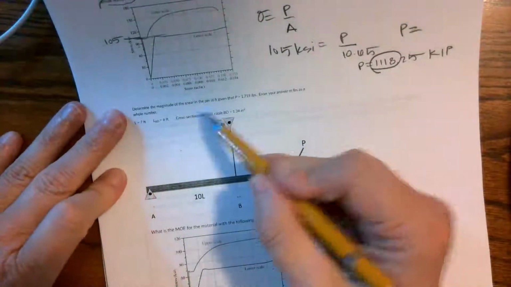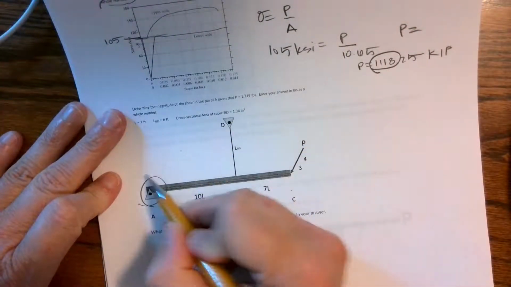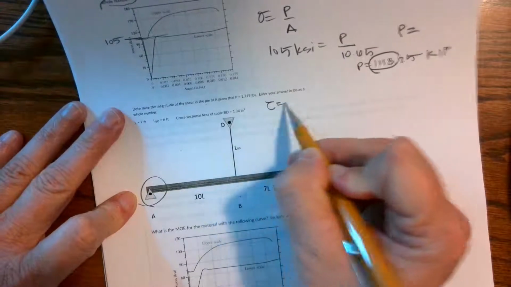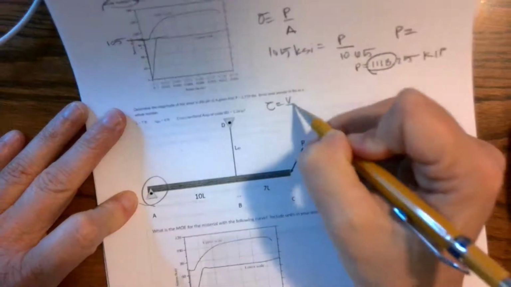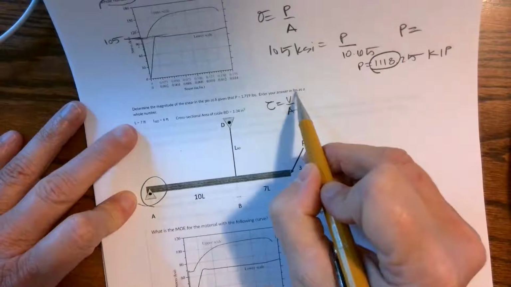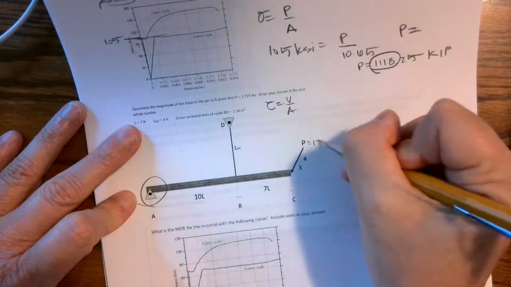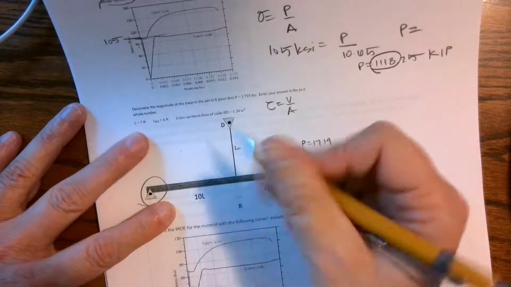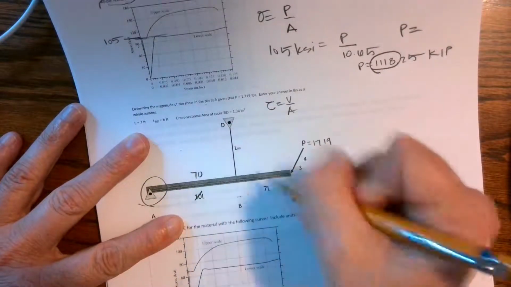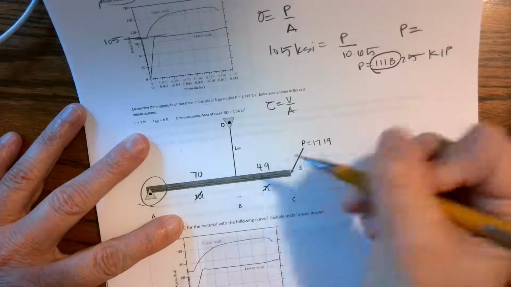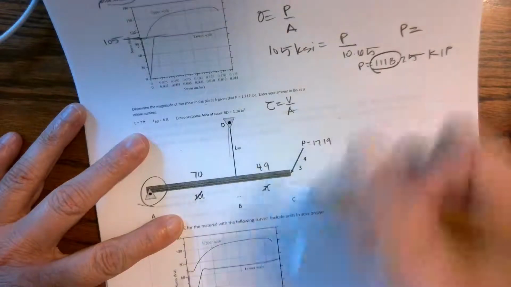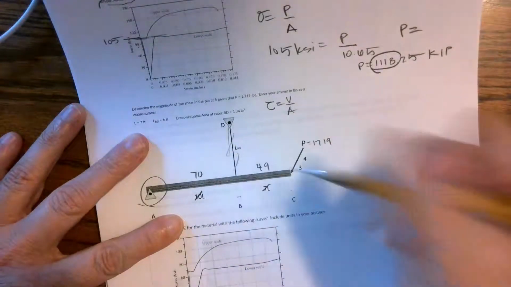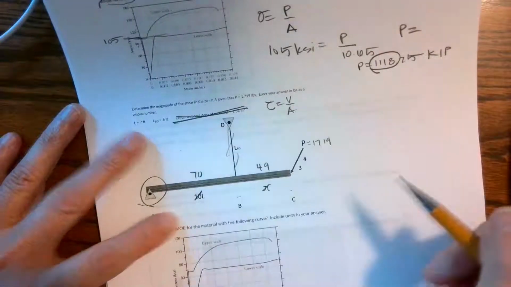Determine the magnitude of the shear at the pin at A. Okay, so shear, okay, is V over A. Enter if P is 1719. And I know that my lengths are 70 and 49. This doesn't really matter. Who cares about the cable? Irrelevant. Okay?